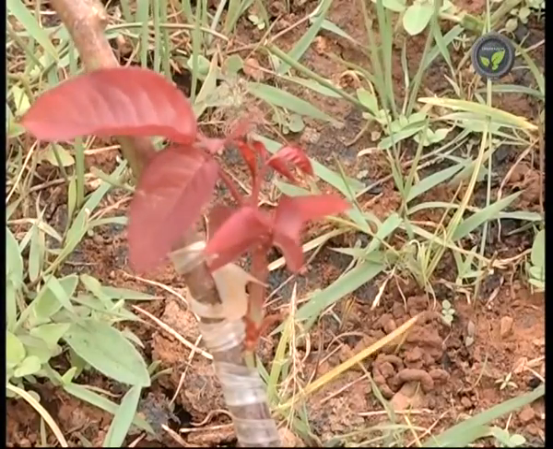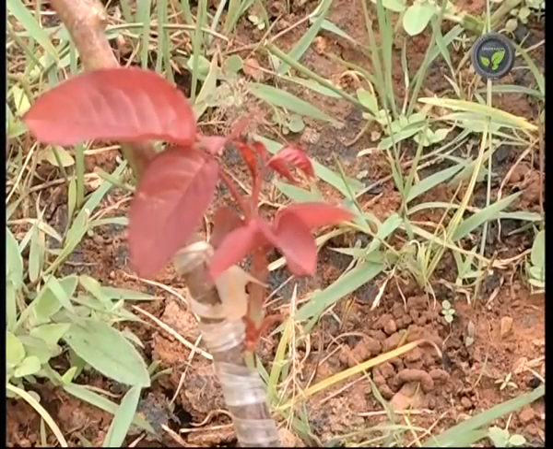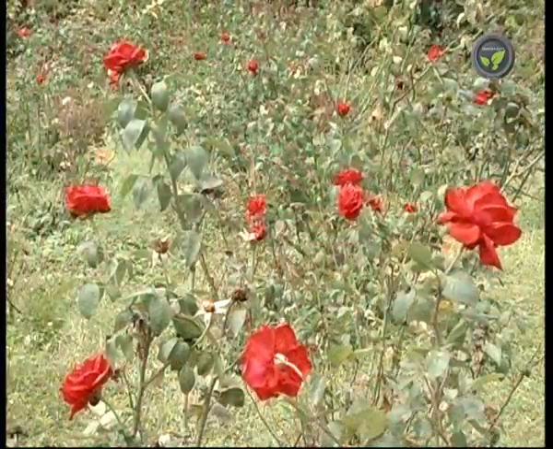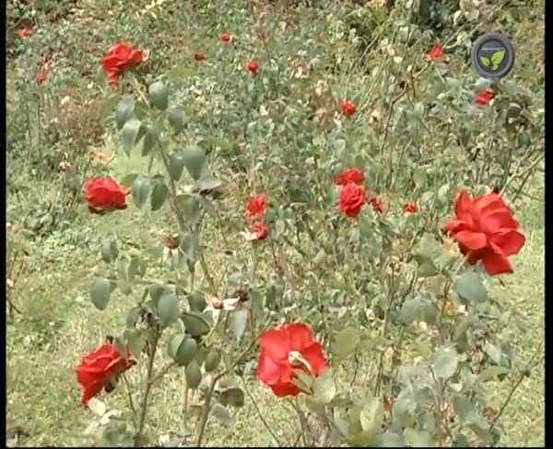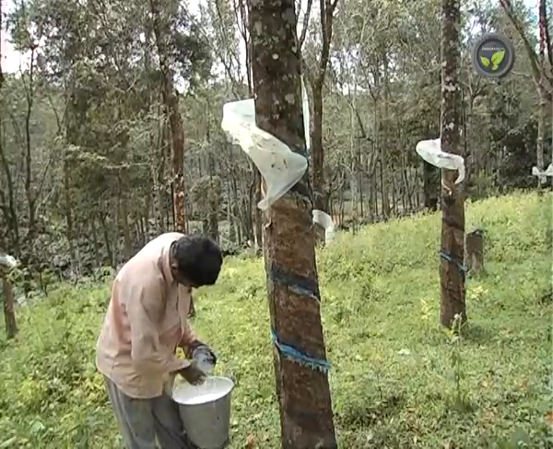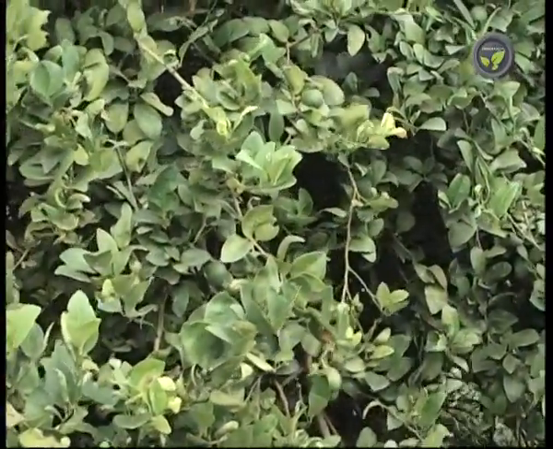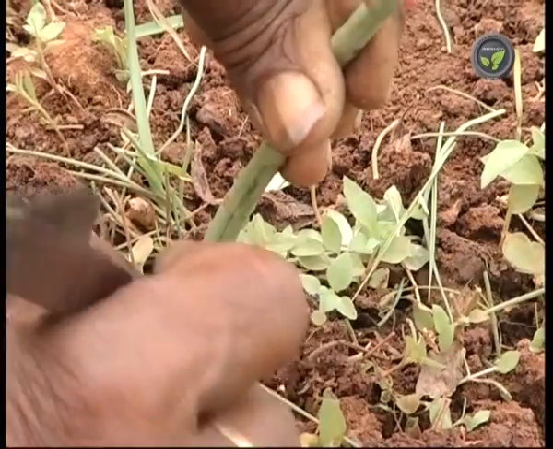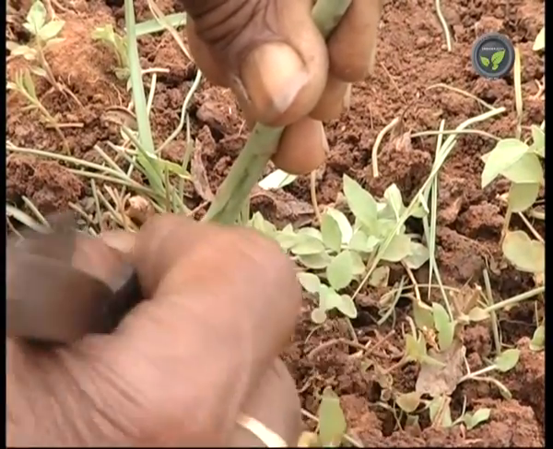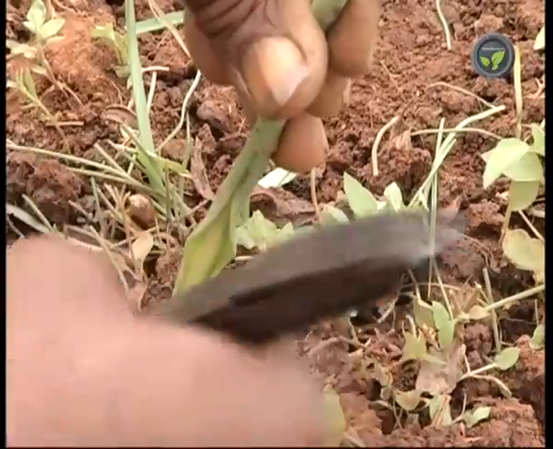Now let us study the delicate method of grafting called budding or bud grafting. This is the only commercial method of multiplication in roses. Budding is in practice even in rubber, lime, and in many other plants. Depending on the shape of the bark opening, it is termed as eye budding, tea budding, and patch budding.